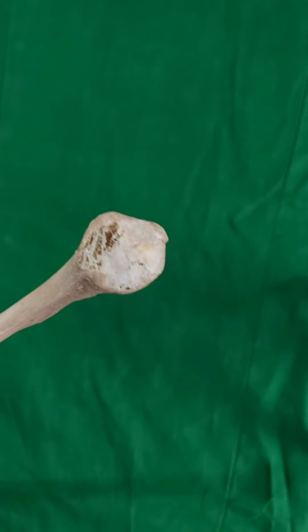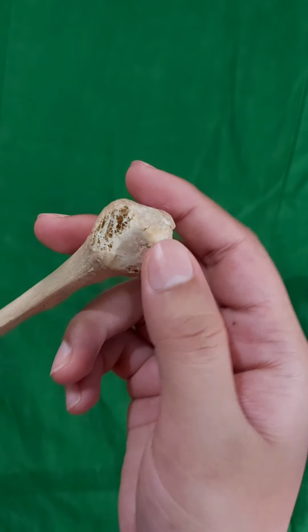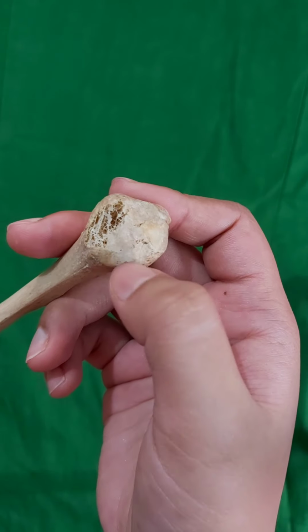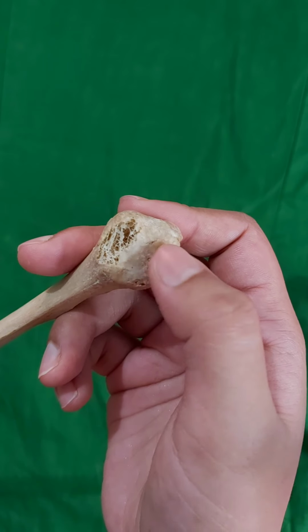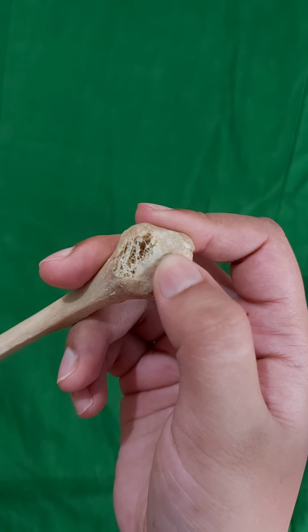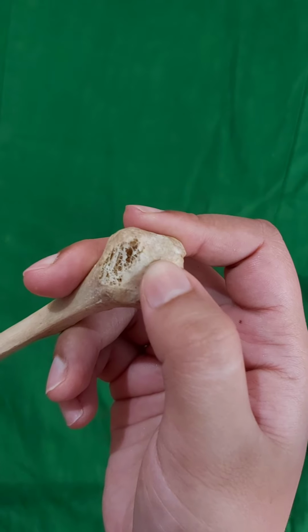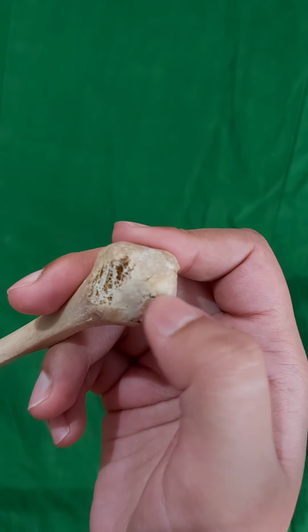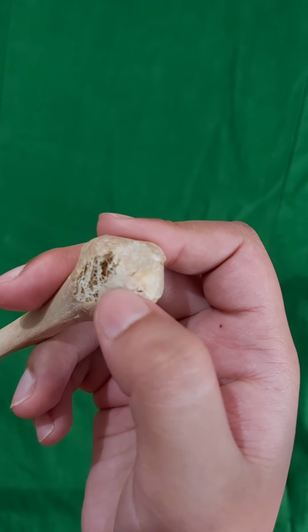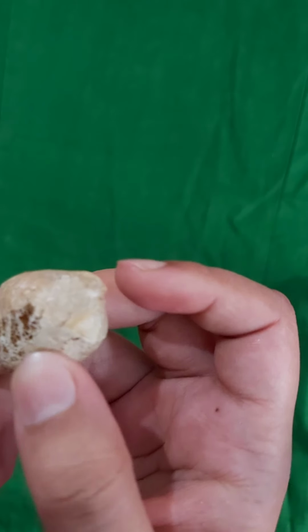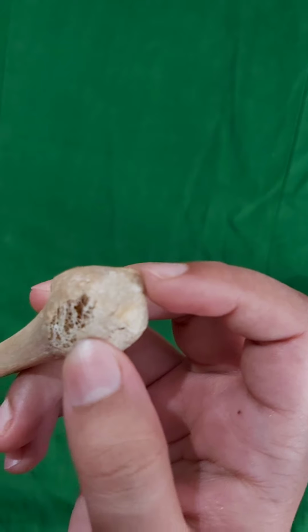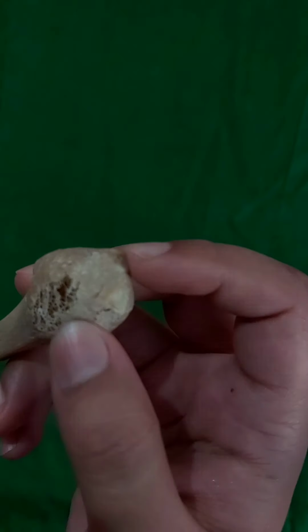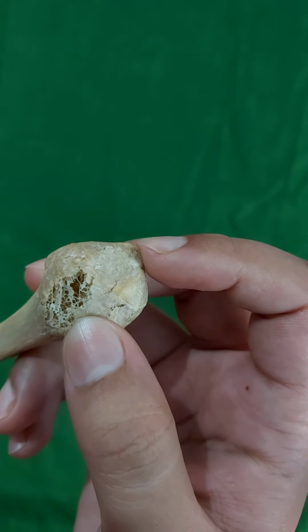It presents three features. There is an oval articulating facet that articulates with the lateral condyle of our tibia. This is the oval articular facet. This is our styloid process that faces posterolaterally.